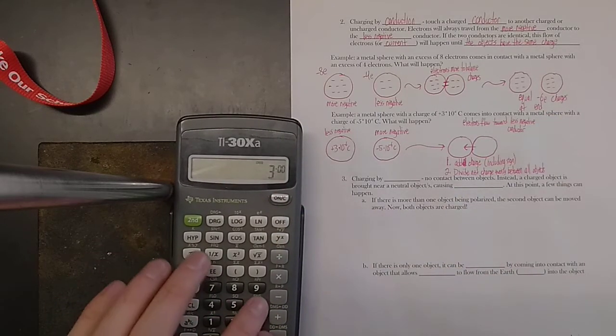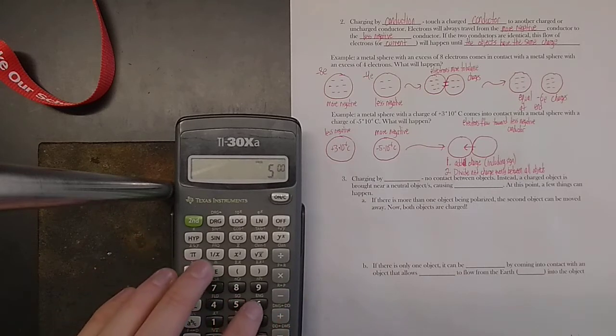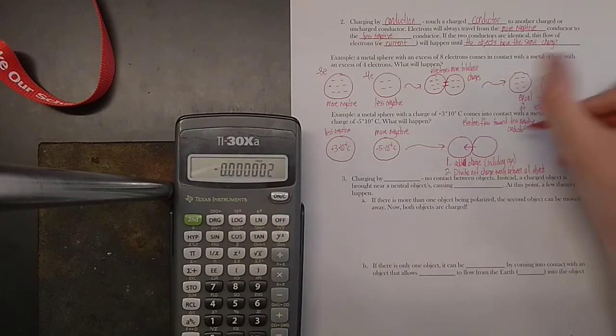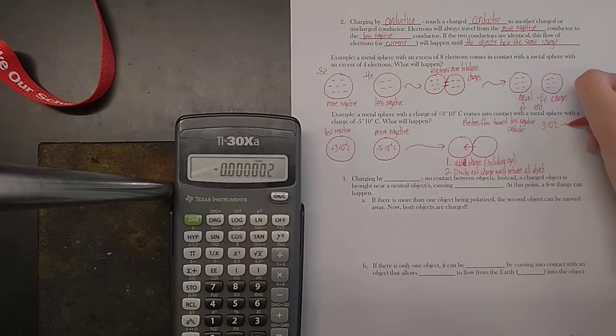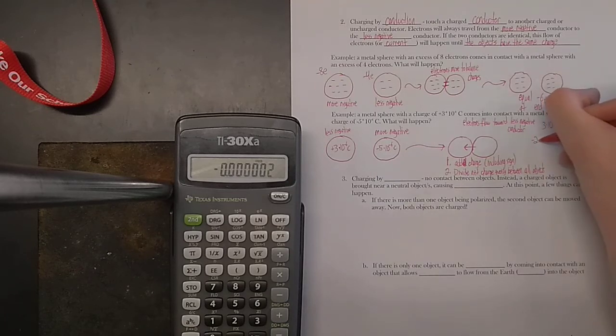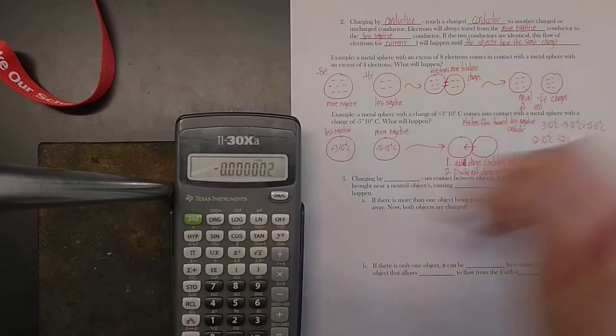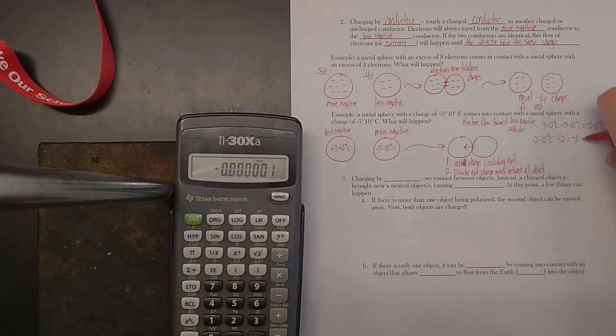So 3 times 10 to the negative 6 C minus 5 times 10 to the negative 6 C is negative 2 times 10 to the negative 6 C. Negative 2 times 10 to the negative 6 C divided by 2, because there's 2 objects, gives us negative 1 times 10 to the negative 6 C. That is the charge that's going to go on both of these objects, and those charges are equal.